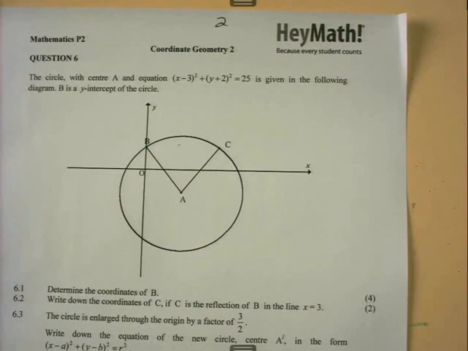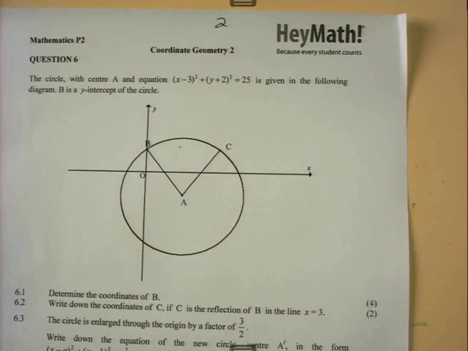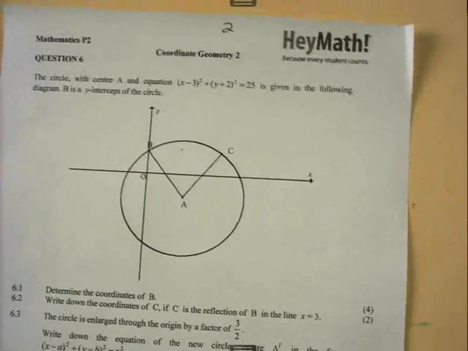Question 6 here, we have the circle with the center A, and the equation of that circle is (x minus 3) all squared plus (y plus 2) all squared is equal to 25. It's given in the following diagram. And B is a y-intercept of the circle. Right, the first question here says, 6.1, determine the coordinates of B. That is a 4 marks question.